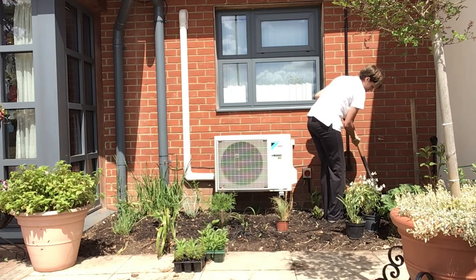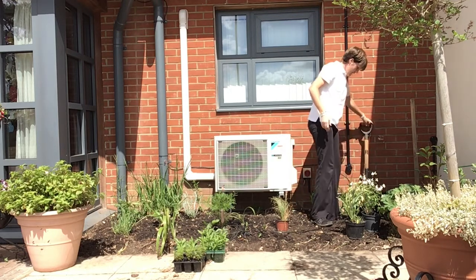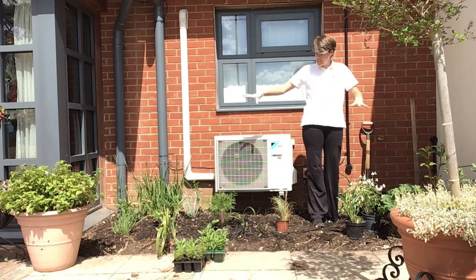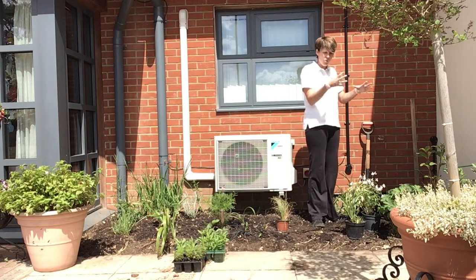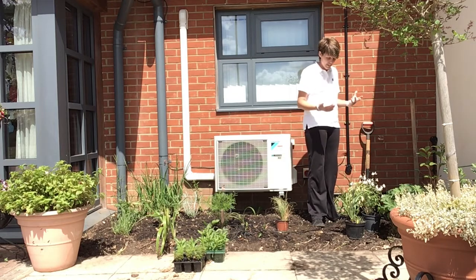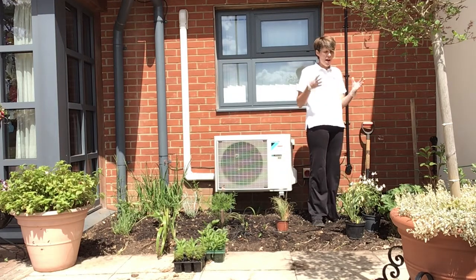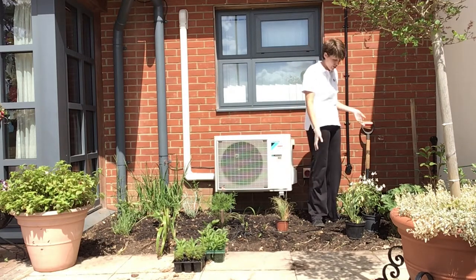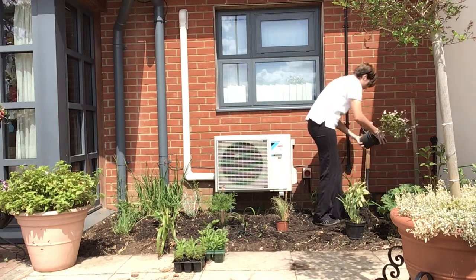Now, if I hadn't already put some compost into this whole bed, I would be adding a little bit of compost into that hole before I put the plant in. But I'm not going to do that because it has already had it, and I don't want to give it far too much, so that it suddenly thinks, oh wow, this is amazing, and then in several months' time hasn't got any nutrients. So I'm just going to plant it straight into the ground.